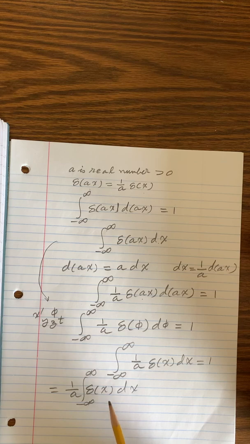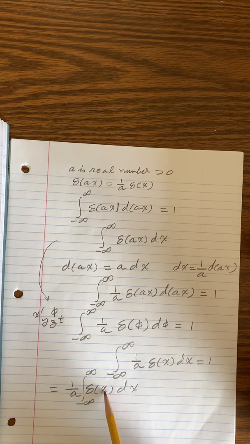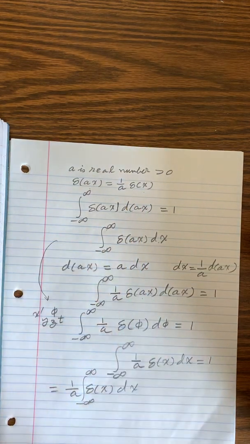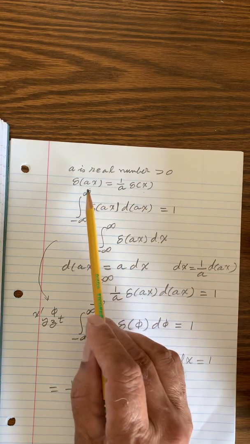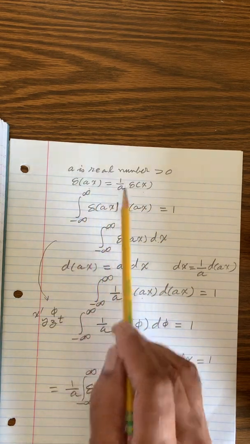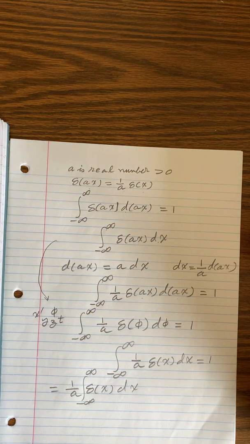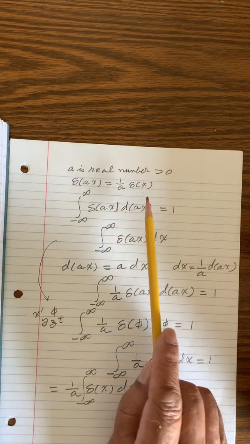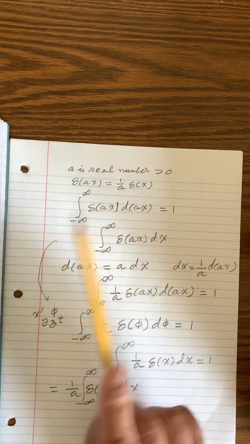So this is what we set out to prove, that delta of ax equals 1 over a delta x.